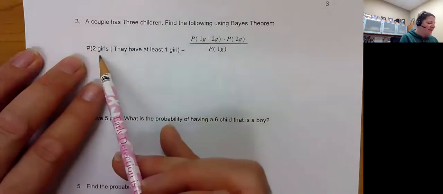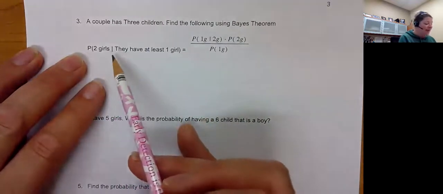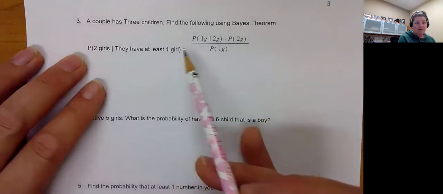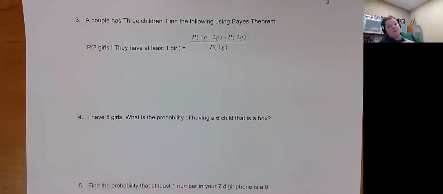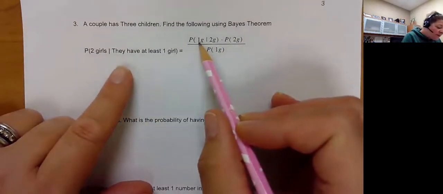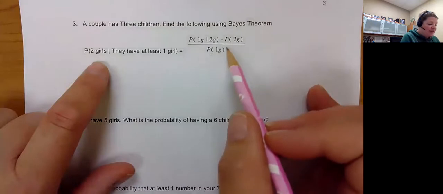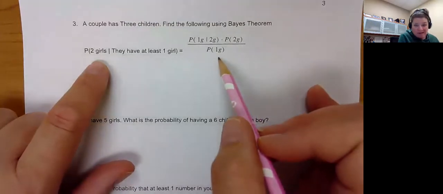So what's the probability of getting 2 girls given you have at least 1 girl? So if I did Bayes' theorem, it would be the probability of 1 girl given 2 girls, so switch, times the probability of 2 girls divided by the probability of 1 girl.